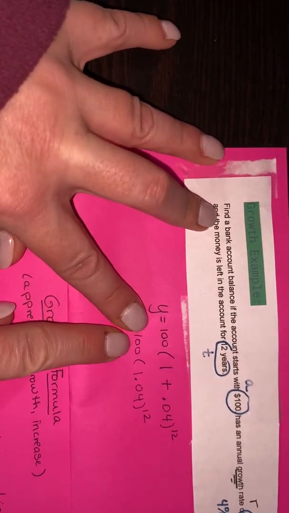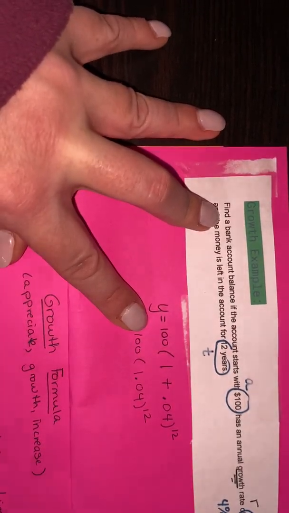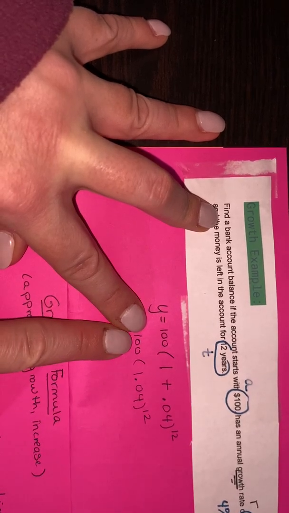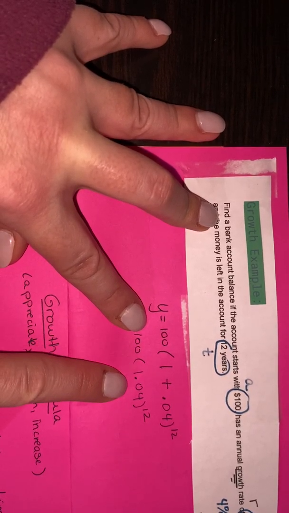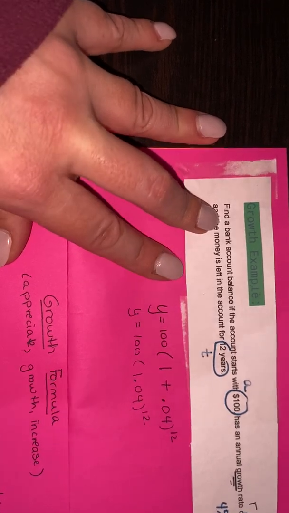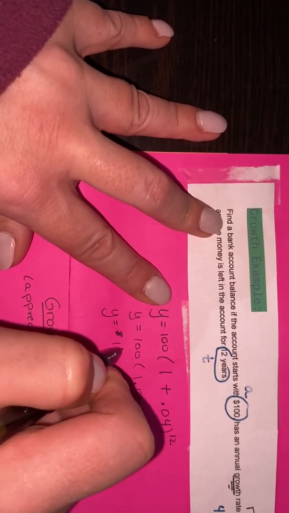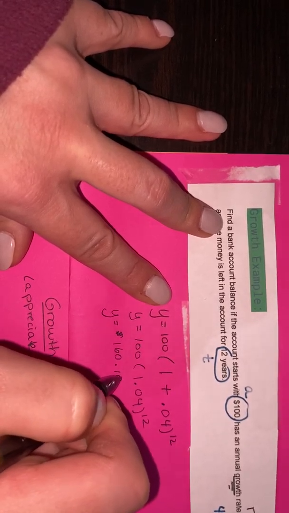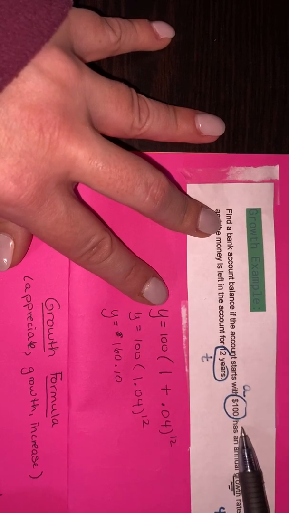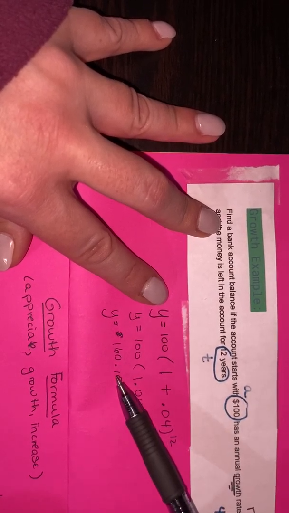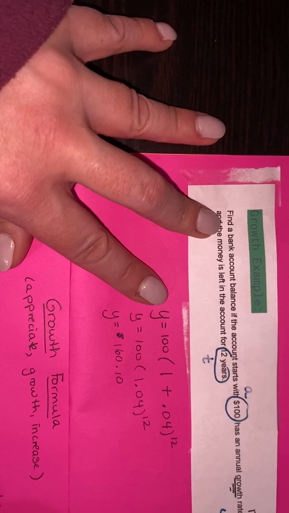I go 100, not in my y equals, in my home screen, because I don't want a graph, I just want an answer. So 100, parenthesis, 1.04, close parenthesis, exponent 12. And so we're talking about money, so we need to round it to $160.10. So if I put $100 into this account originally, in 12 years, I will have made $60.10 by letting it sit there. Okay, so that's growth.